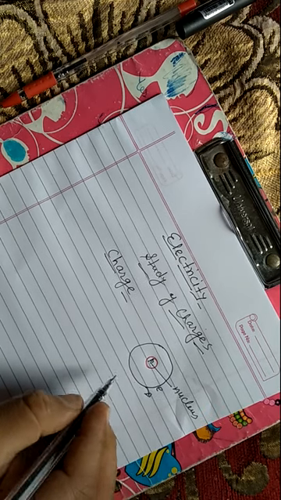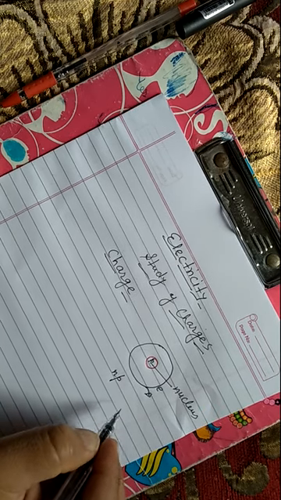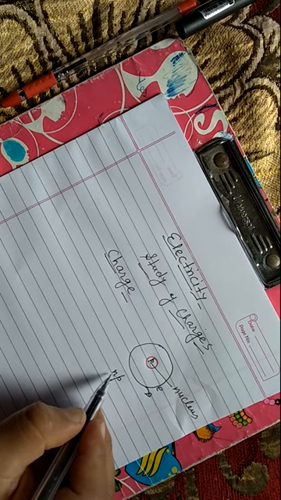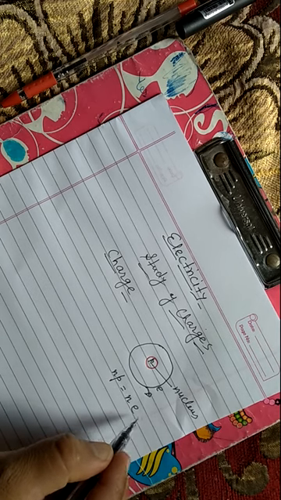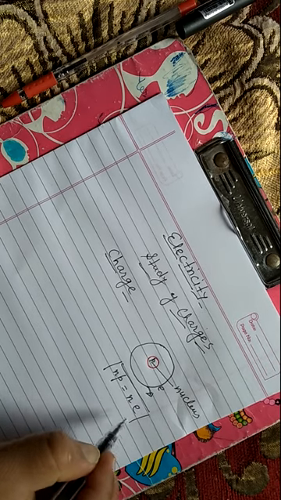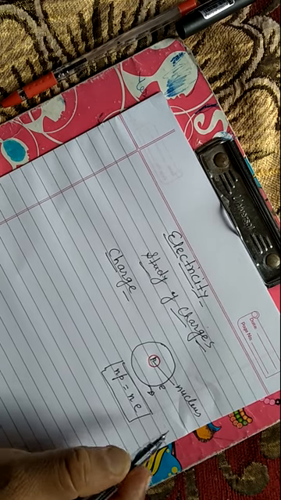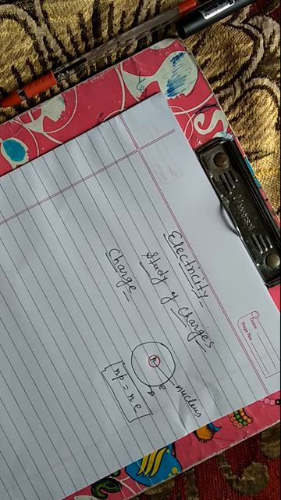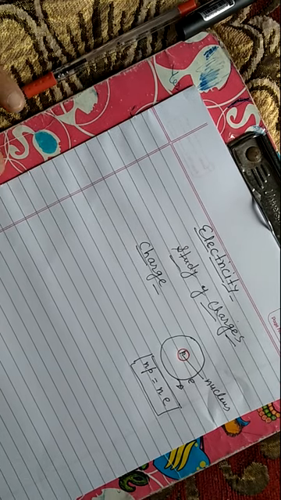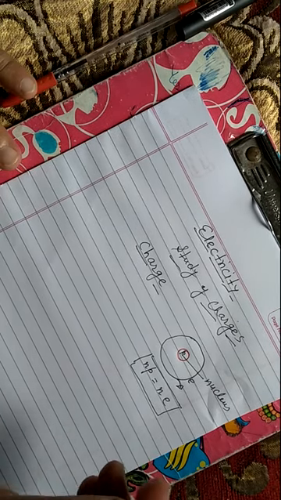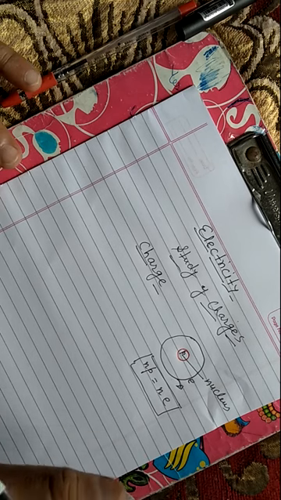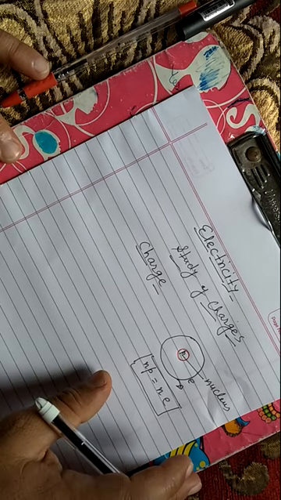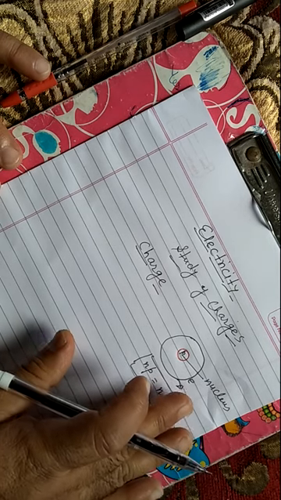And always the number of protons, say n, is equal to the number of electrons. So in an atom the number of protons equals the number of electrons, which means the total charge is equal to 0.